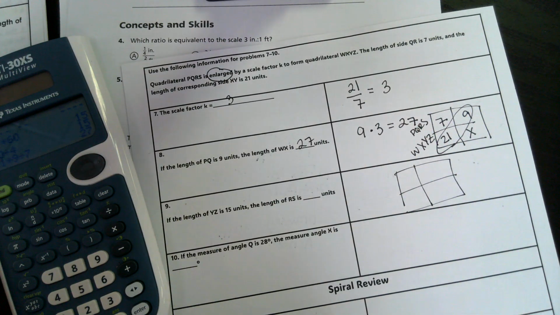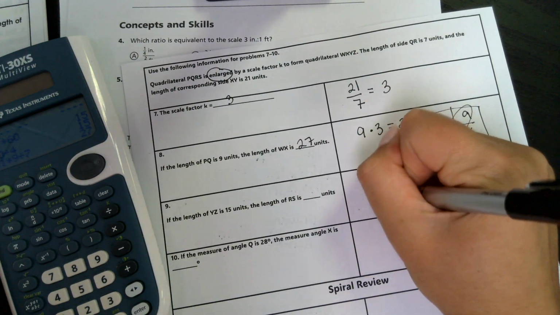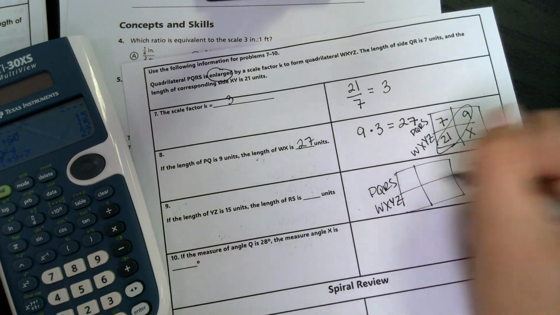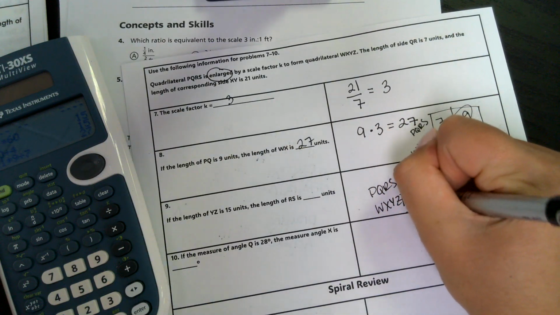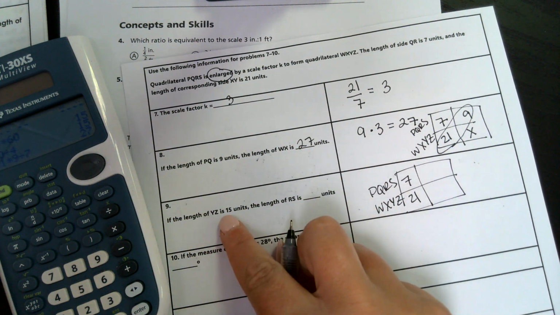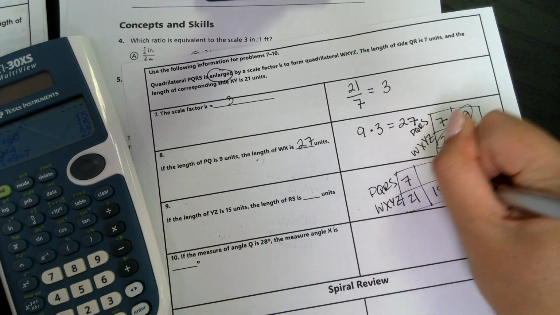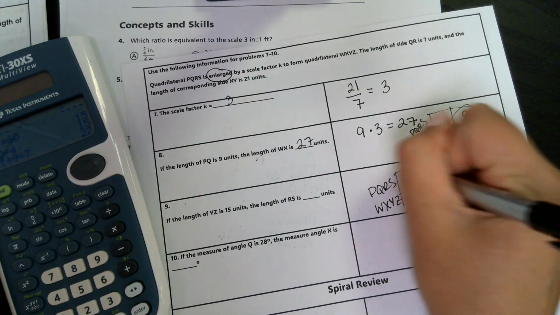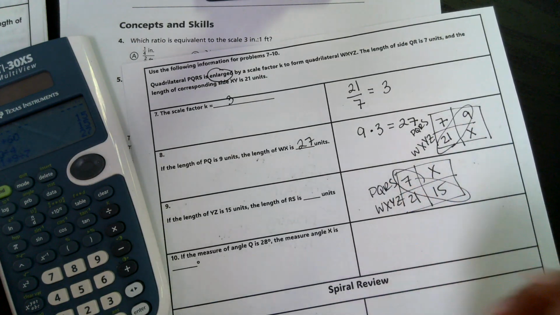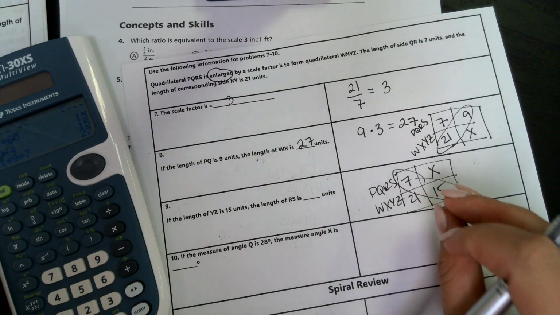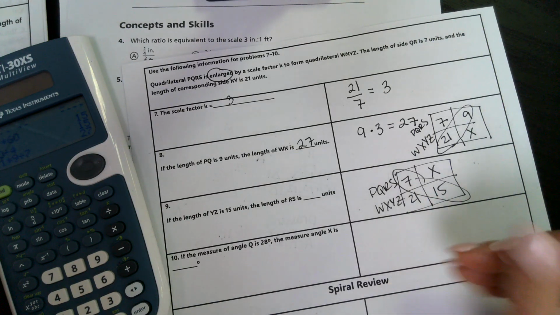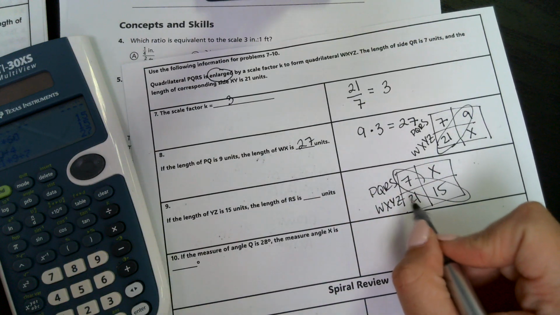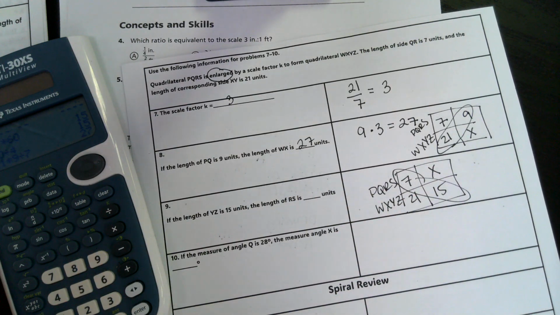If you pick the first quadrilateral, the PQRS quadrilateral over the WXYZ quadrilateral, and it was 7 to 21, and you've got 15 units here, you could solve for the top box here, cross multiplying and dividing. That's why I feel like the ratio box is the best go-to, in my opinion. Because you won't have to figure out if you're multiplying or dividing. The box sets it up for you and tells you which one you're doing.